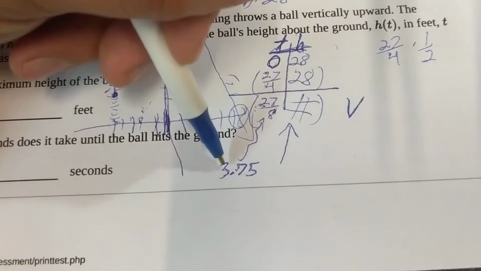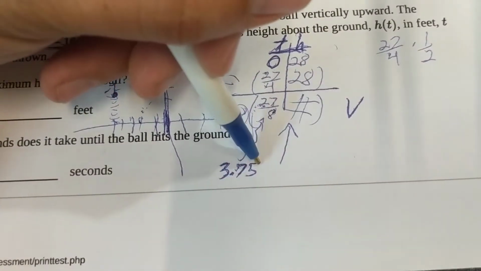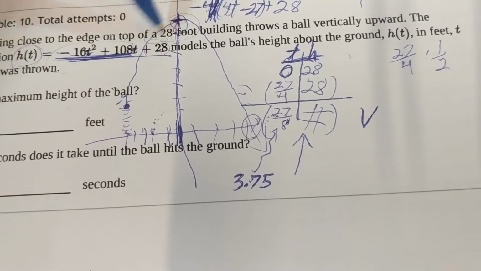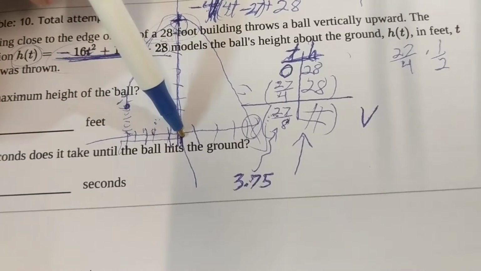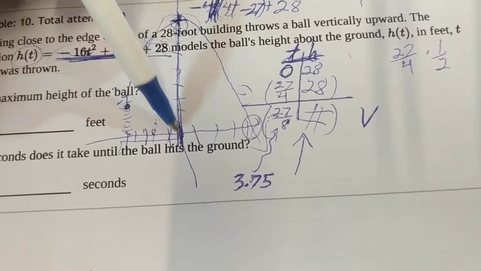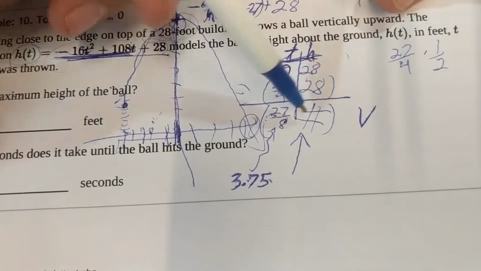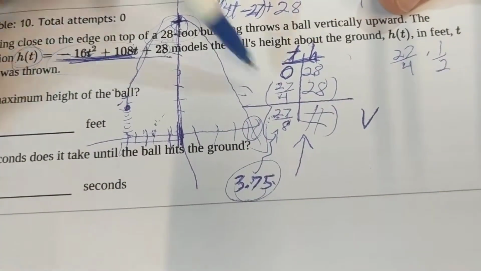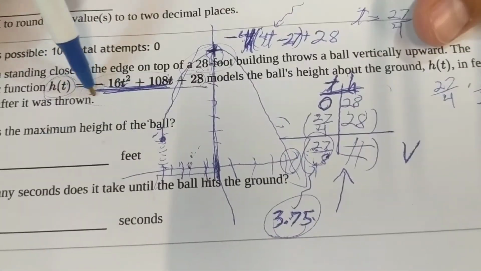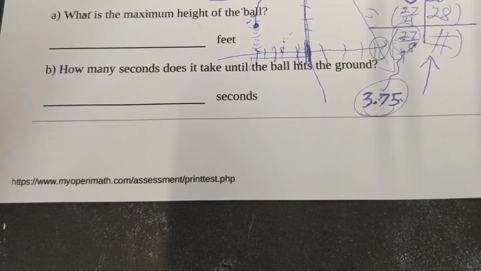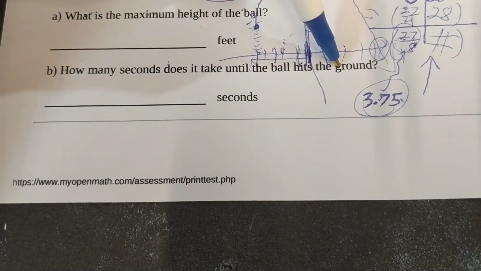So what we know is that after 3 3/4 seconds, 3.75 seconds, that thing has hit its highest height. That's how much time has gone by, just before 4 seconds. And then how high was it? Well, we don't know until we plug that number in. So you take that number or that number, whatever, and plug it back into your function and see what maximum height it gives you.